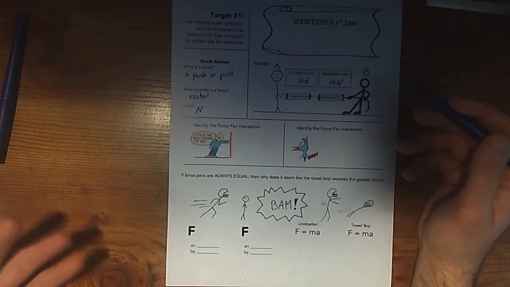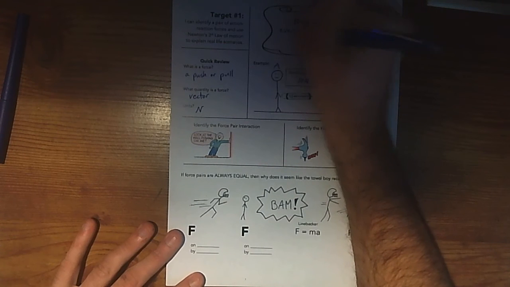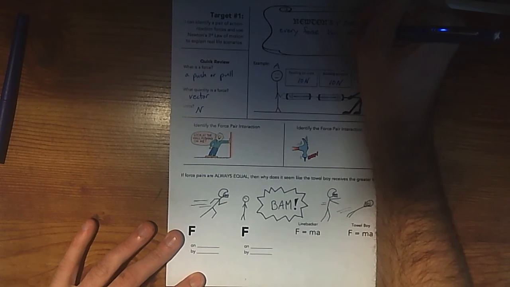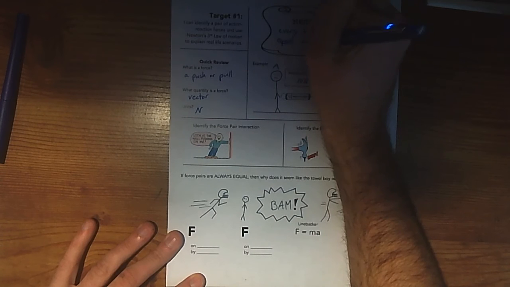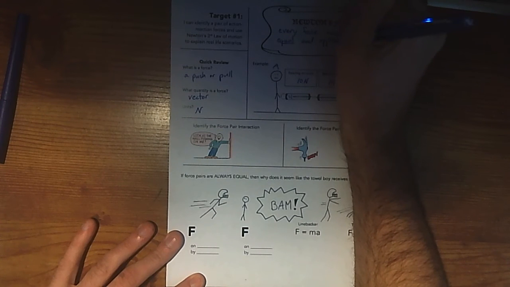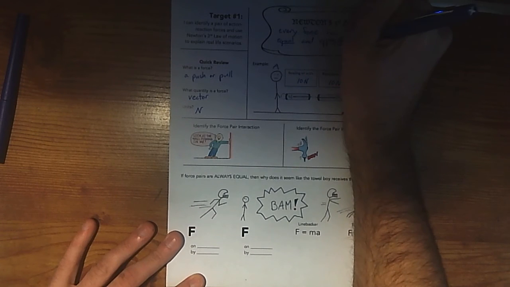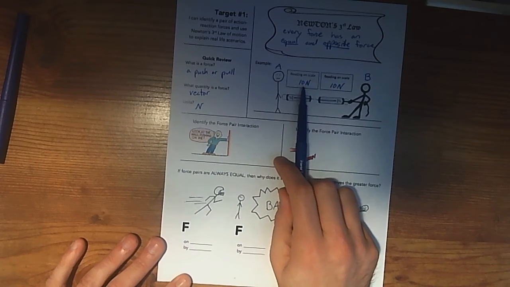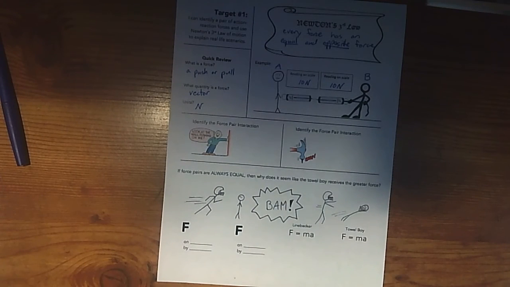Well, it turns out, according to Newton's law, that every force has an equal and opposite force. So that explains why, in this case, we had equal forces. They're also going to be opposite as well.